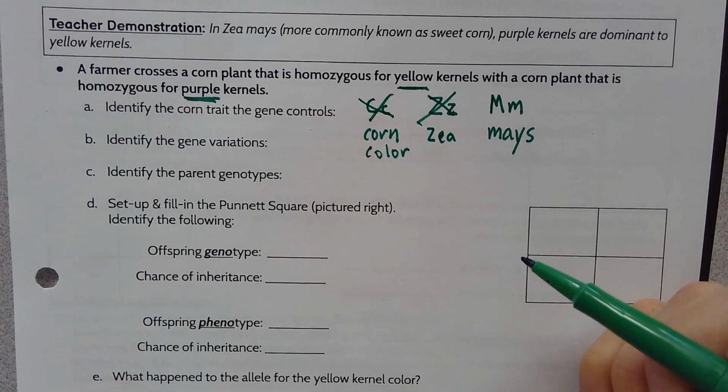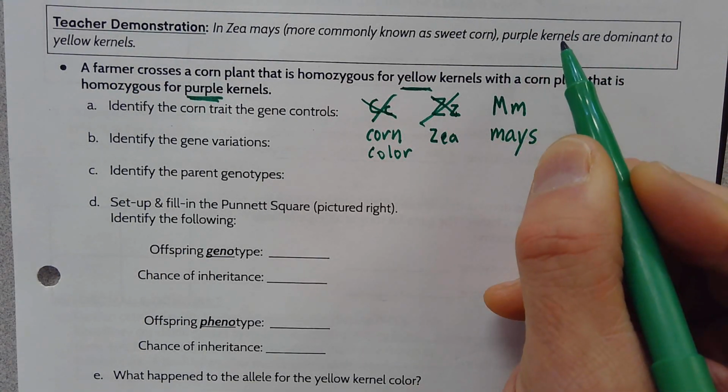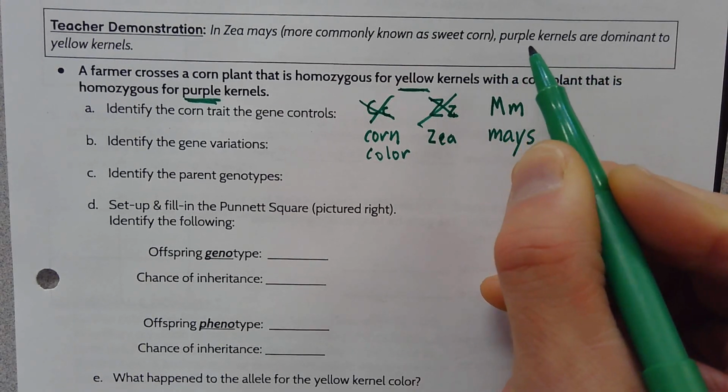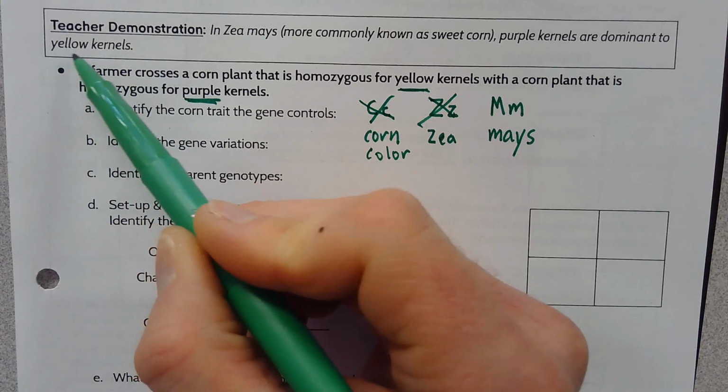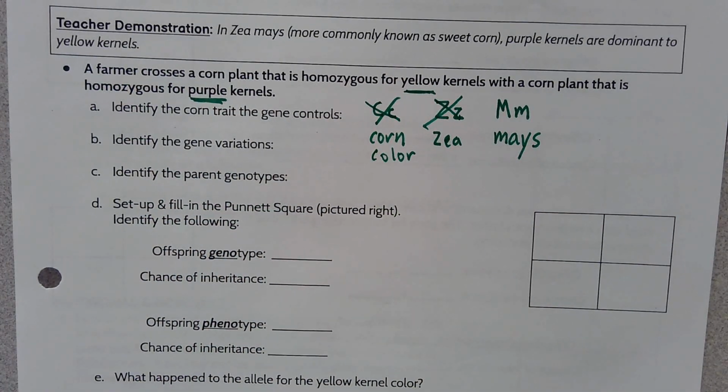Okay, so if it's purple, here's what I want you to do. I want you to write the letter below purple, capital or lowercase, and write capital or lowercase next to yellow. Just do it on your paper right now. I'm going to write one letter for the purple kernels and one letter for the yellow kernels. Which one's it going to be?